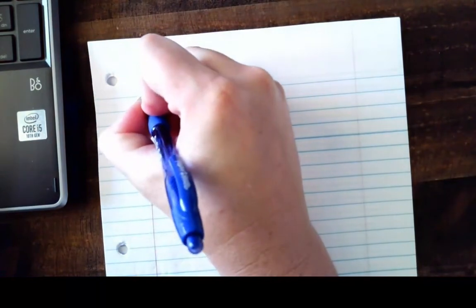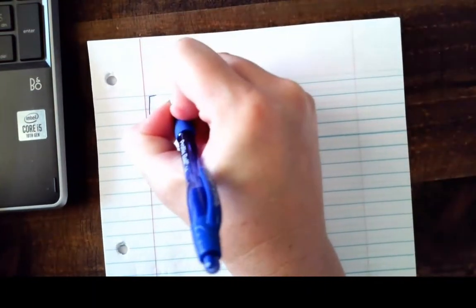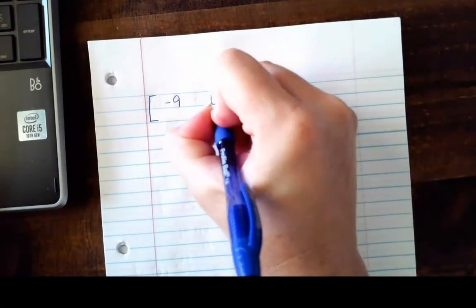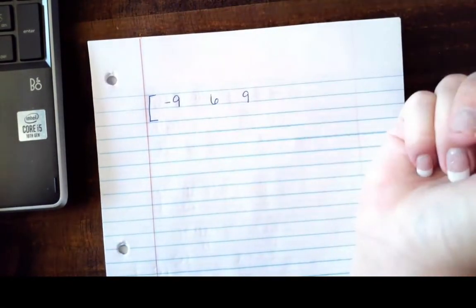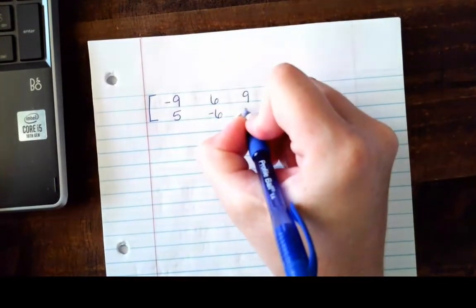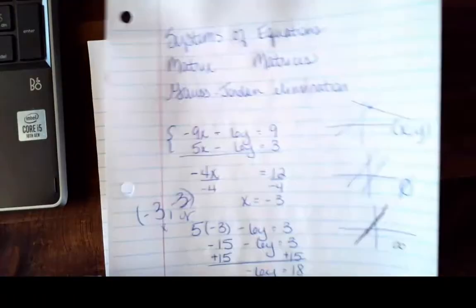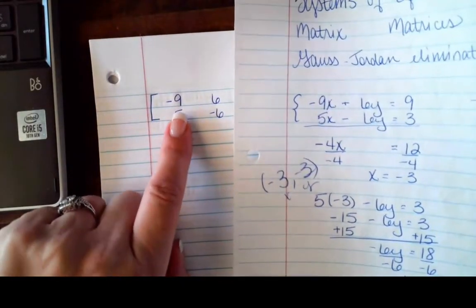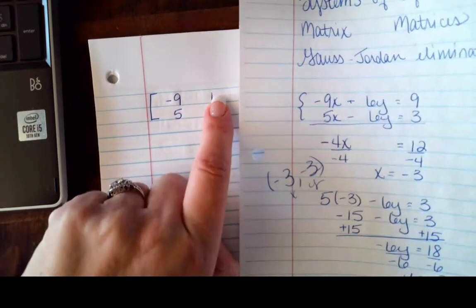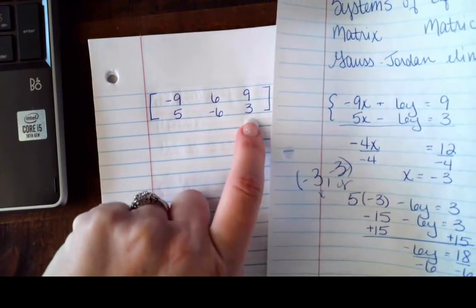So I'm going to use a tall, hard bracket, and I'm simply going to write the coefficients. So I've got a negative 9, a 6, and a 9. And then I've got a 5, a negative 6, and a 3. And then close that with a hard bracket. Okay, so notice all I did was take the x's, so negative 9 and 5. Then I took the y's, so 6 and negative 6. And then I took a 9 and a 3.